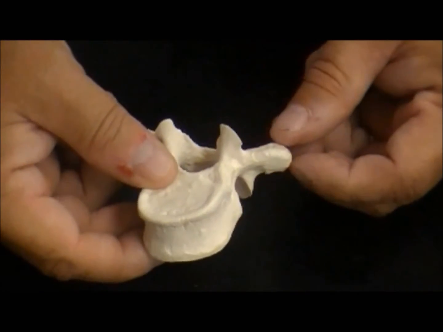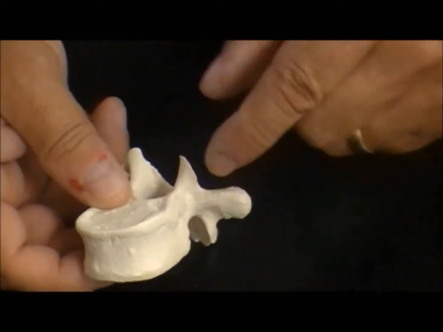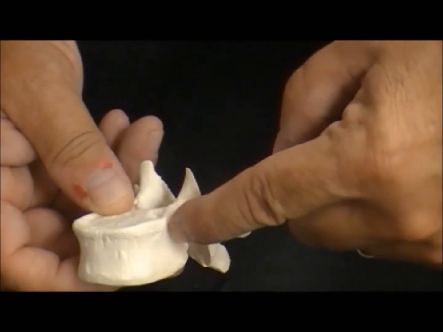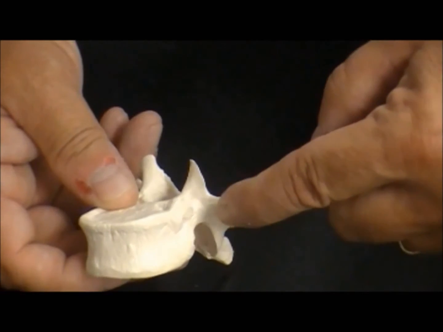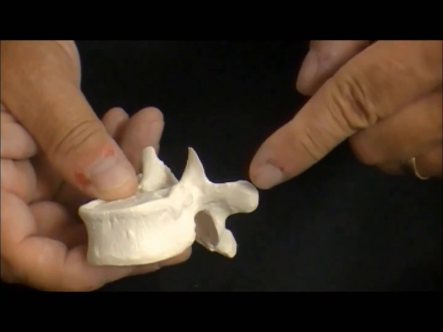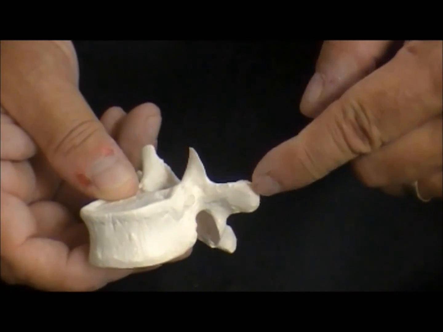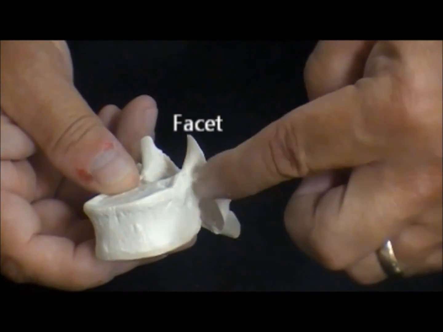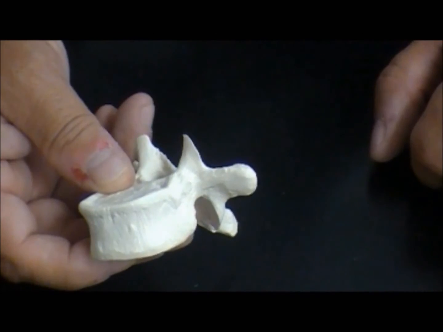Now, on thoracic vertebrae with the ribs, you'll have a point of attachment here, the beginning of the rib, it'll branch across, and you'll find a small, smooth portion on the transverse process. And this is pretty unique here. These are called facets. This facet is where the ribs will attach.